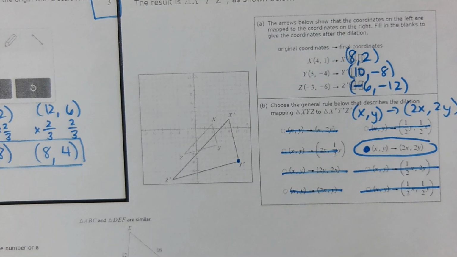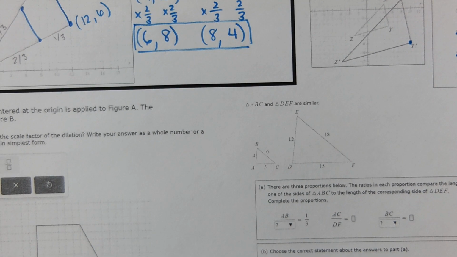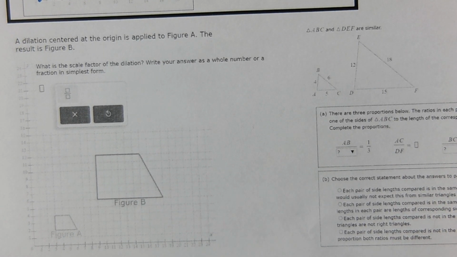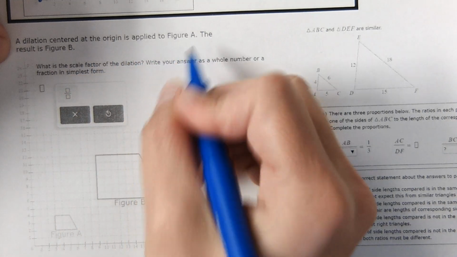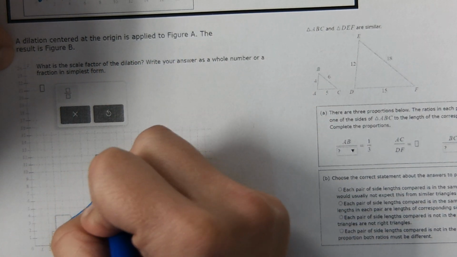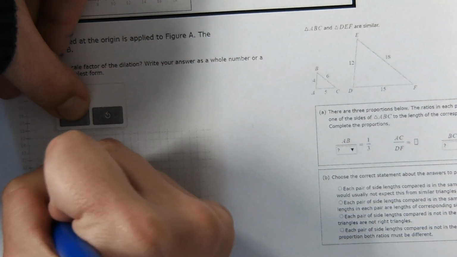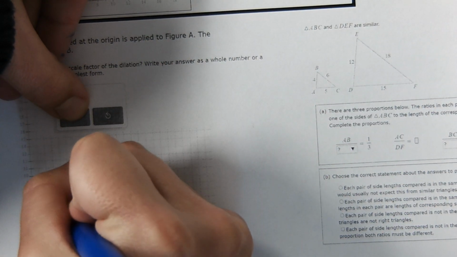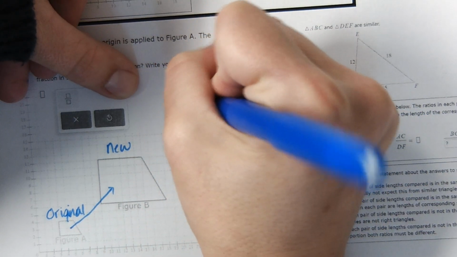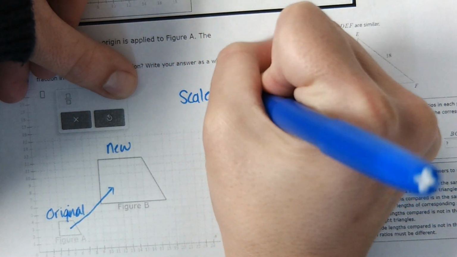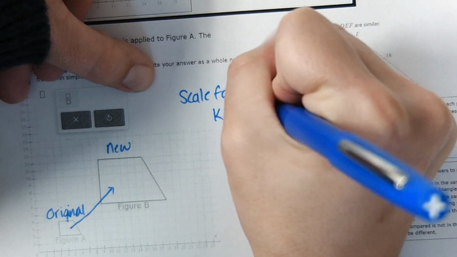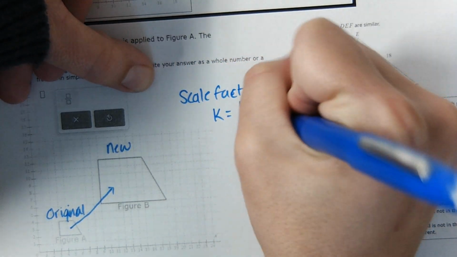Okay, next, over here, same, looking at dilation and scale factor. It says a dilation centered at the origin is applied to figure A. The result is figure B. So it's going from A to B. It's an enlargement. So this would be the original one. And then this is the new. For scale factor, they use K. I don't know why they use K, but it's new over the original. That's how we set it up.